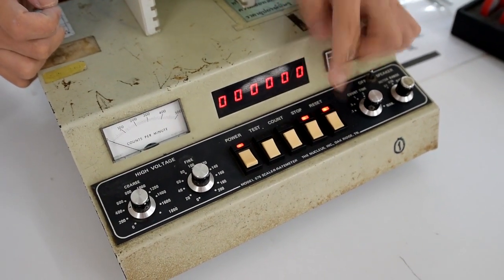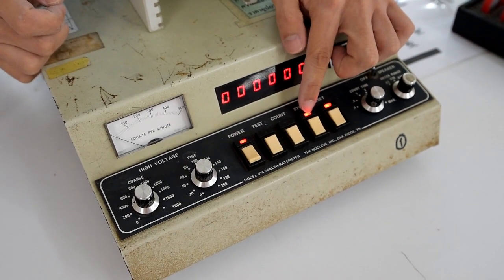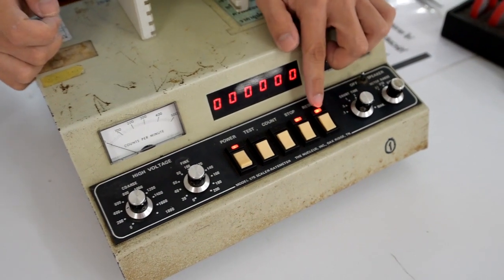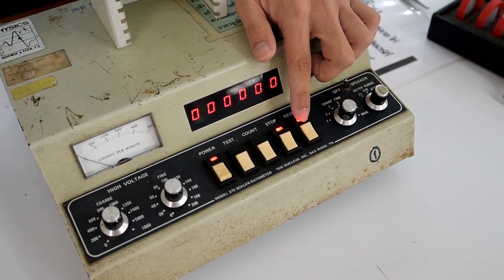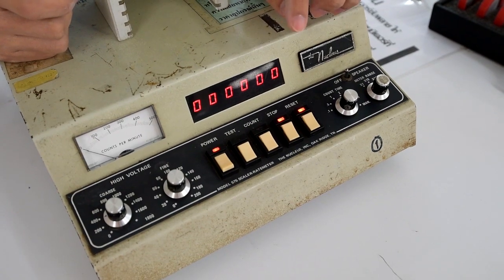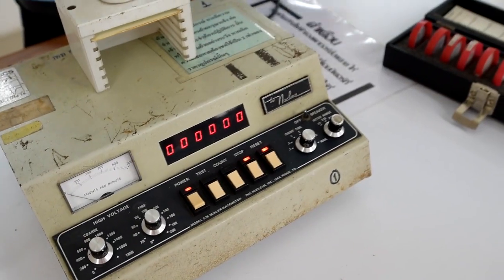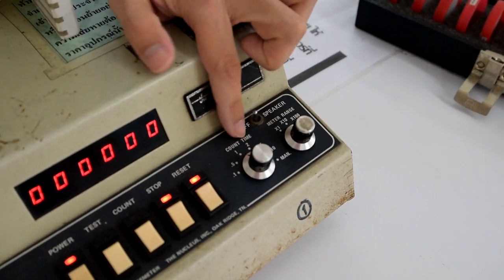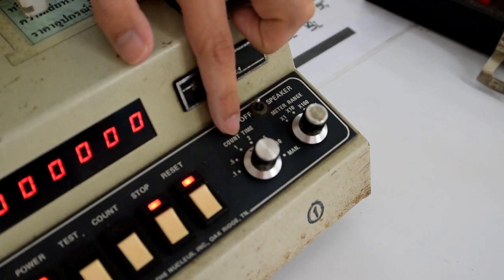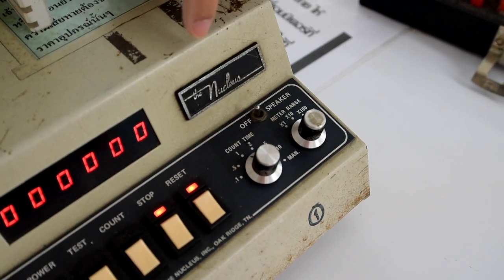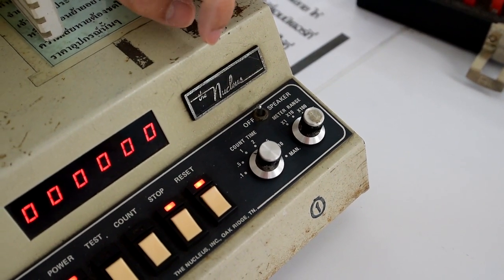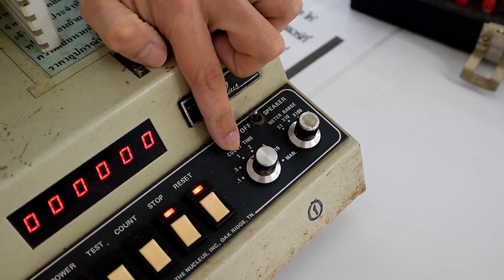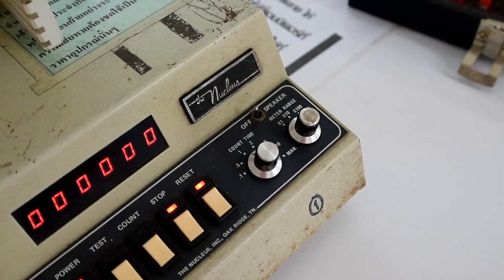When the counter finishes the process, the stop will become active. You will see the light is on. The last one is to reset the count from the counter. This switch is the count time. We can set the time to measure the radiation. In the first section, we will set this count time to 1 minute.